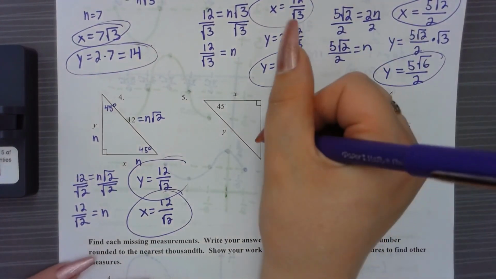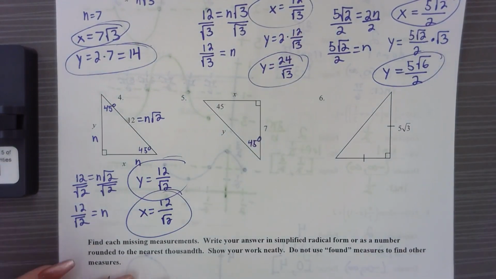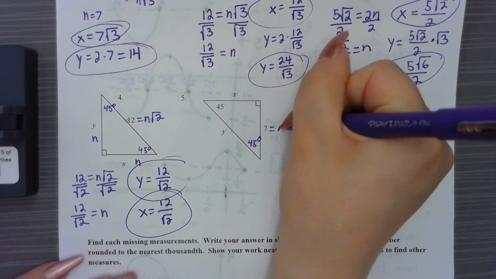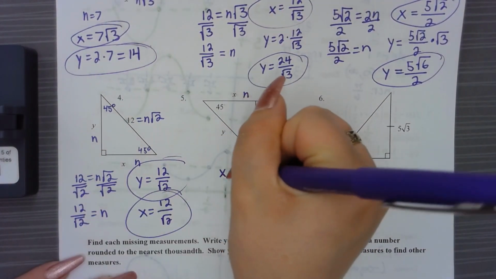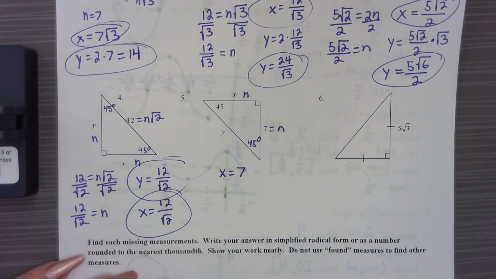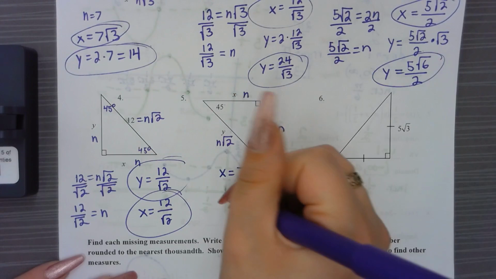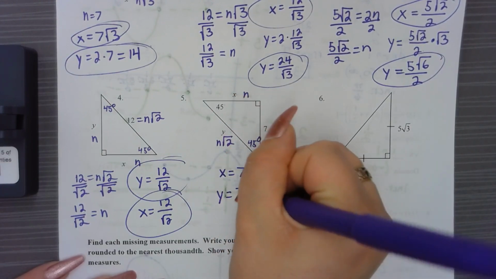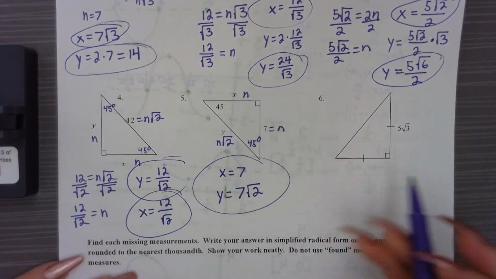Okay, so in number 5, we also have another 45, 45, 90 triangle. So this time we're given the leg, so this is going to represent n. So the other leg is also n, so that means in this case x would equal 7. And then again, that hypotenuse is going to be equal to n times the square root of 2. So in this case, y would equal n, which is 7, times the square root of 2. And so that would be our answer.